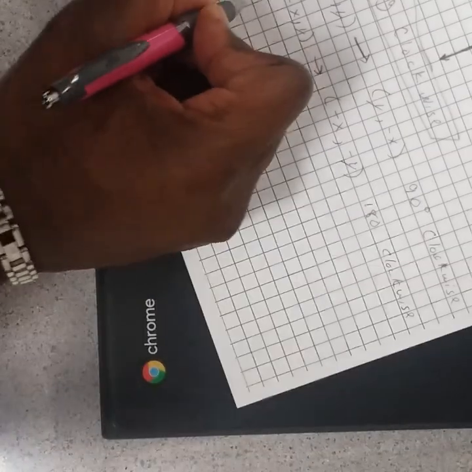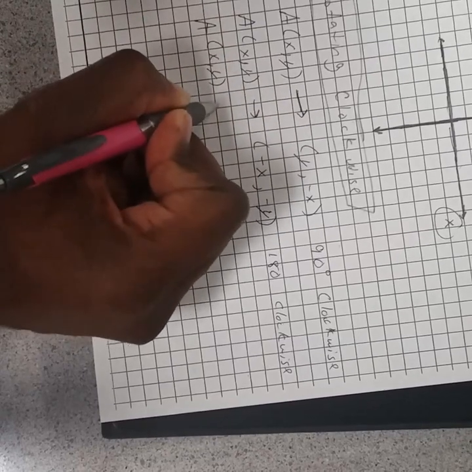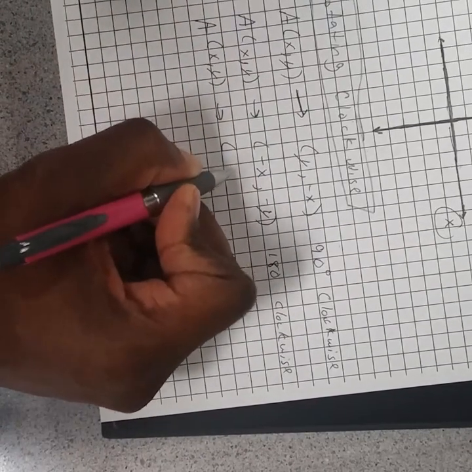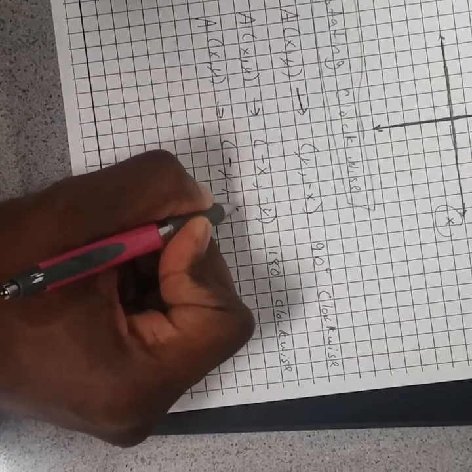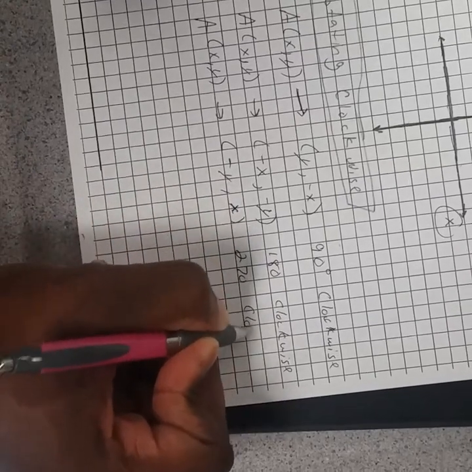So A was at X, Y. If I rotate it 270 degrees, it becomes negative Y, positive X. That's 270 degrees clockwise.